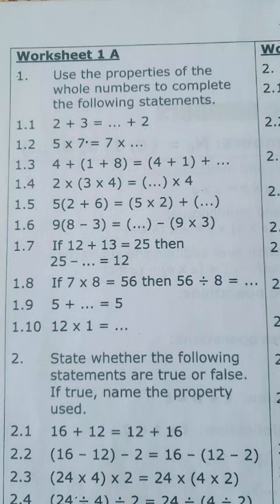And if I was to ask what property is being used there, what whole number property is used there? Yes, CF for life, it's the commutative property for multiplication. Okay, so it's the commutative property for multiplication. Spot on. Okay, 1.3. 4 plus brackets 1 plus 8 is equal to brackets 4 plus 1 plus what?